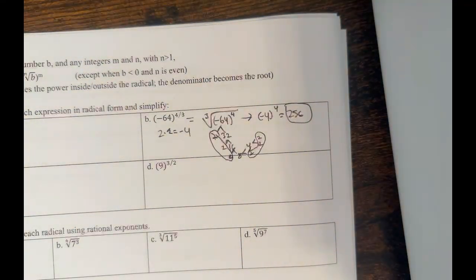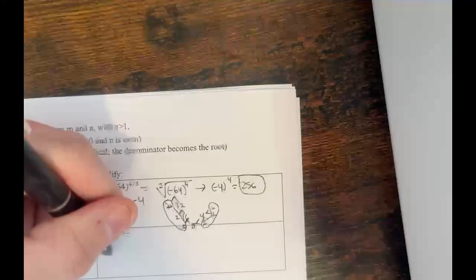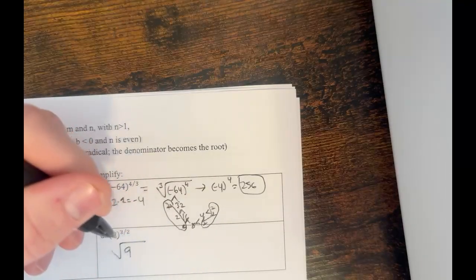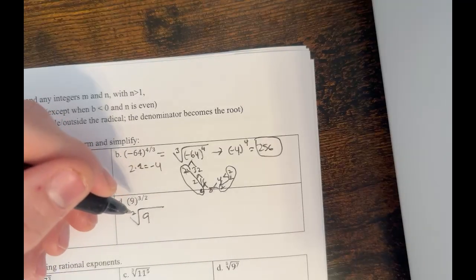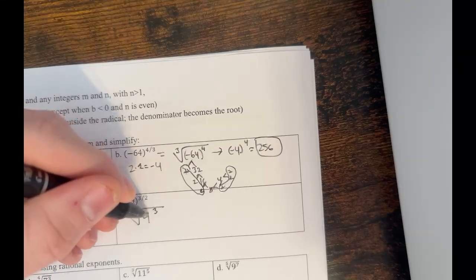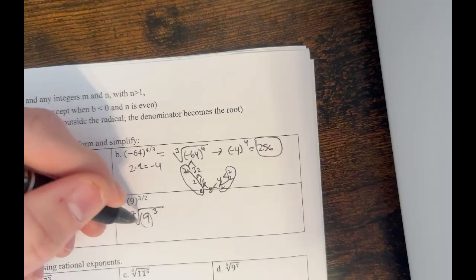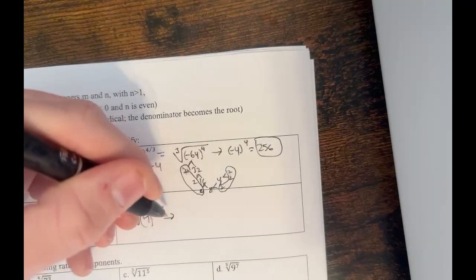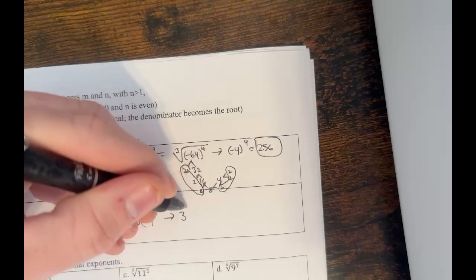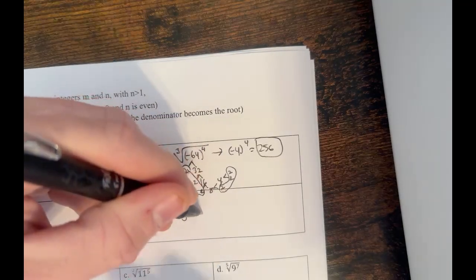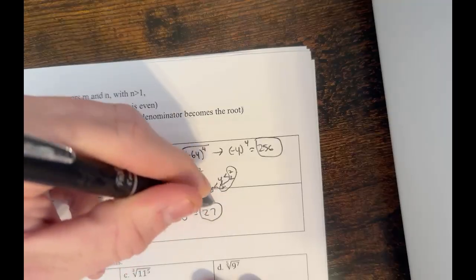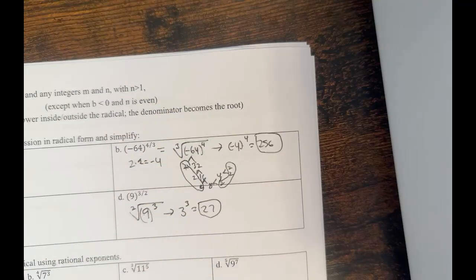So I'll show you how this works. I'm going to do a radical sign. 9 goes in here. The denominator goes as the root, so this is a square root. And then the numerator is the exponent of this. So what's the square root of 9? The square root of 9 is 3. 3 cubed is 3 times 3, which is 9, times 3, which is 27. So that's why that's 27.